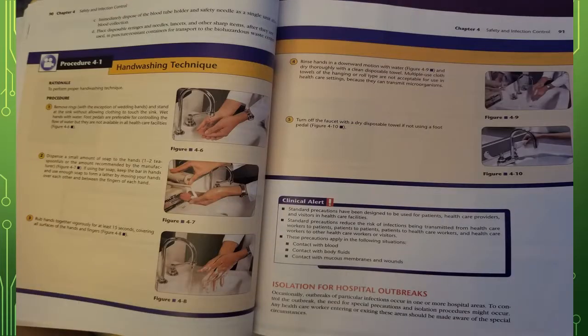Immediately dispose of the blood tube holder and safety needle as a single unit after blood collection. Place disposable syringes and needles, lancets, and other sharp items after they are used in puncture-resistant containers for transport to the biohazardous waste center. Procedure 4.1 shows hand washing technique. Rationale: to perform proper hand washing technique.